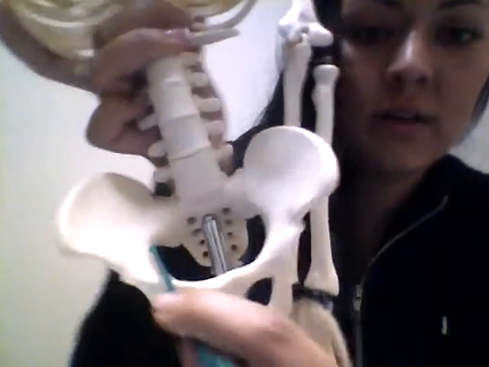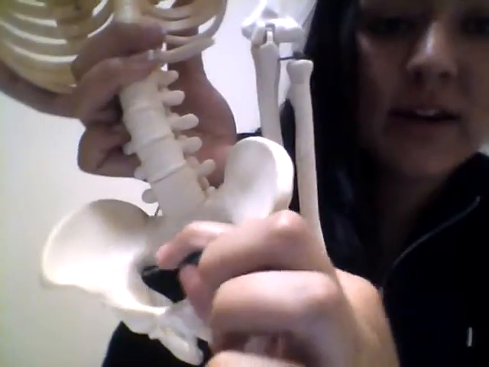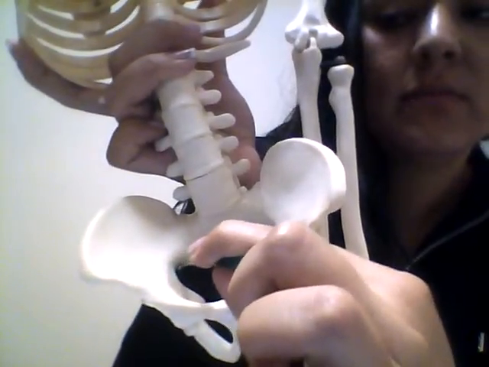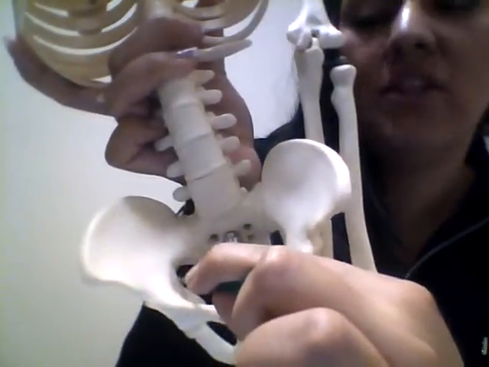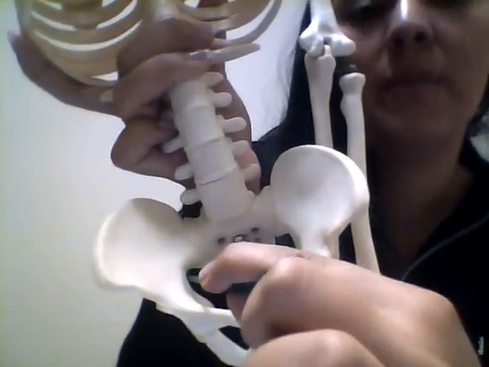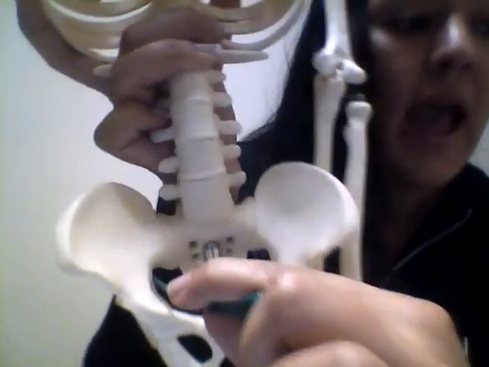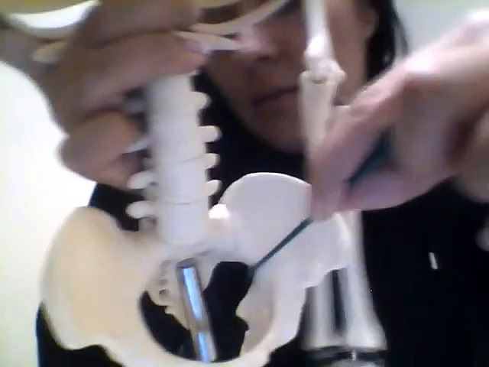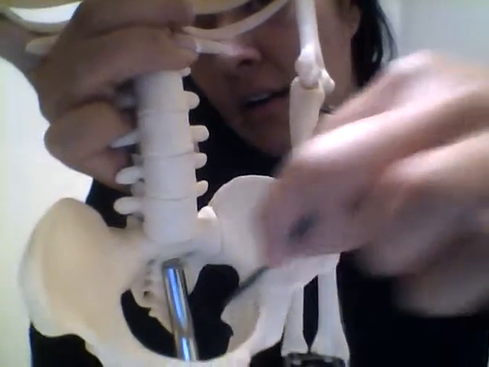In here, we have the greater, let me see, right here, this area. We have the greater sciatic notch, which is where the sciatic nerve passes from the pelvis into the leg. And then we have the ischial spine, which is this portion right here.